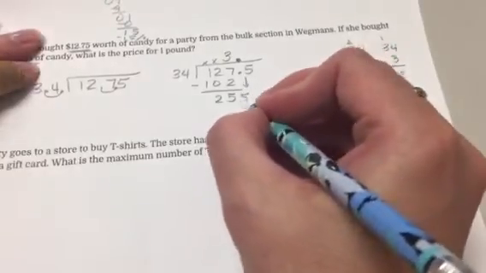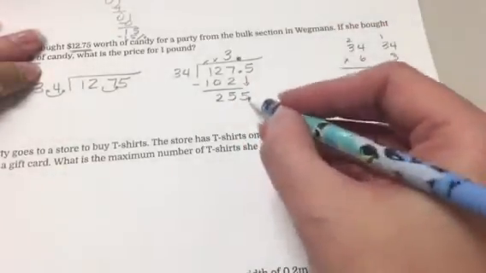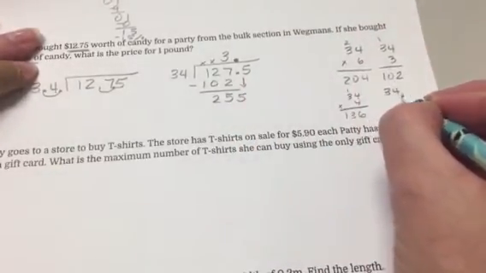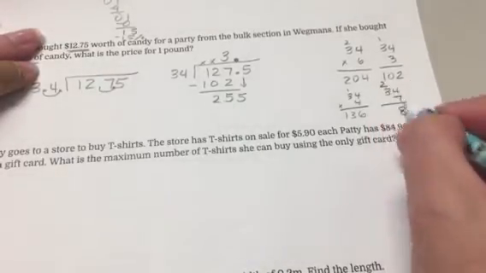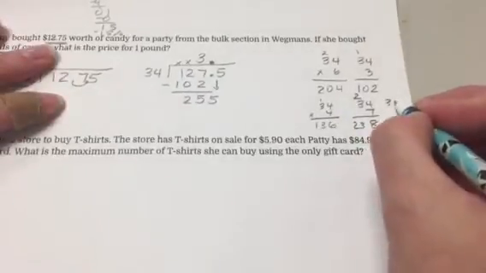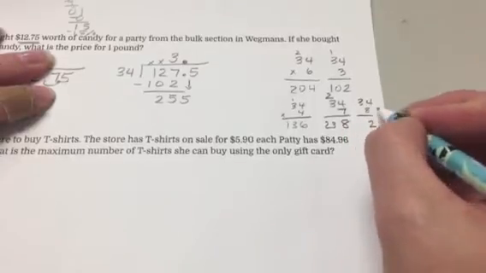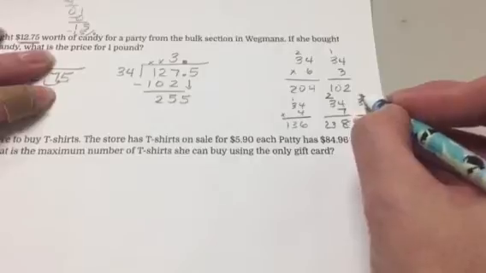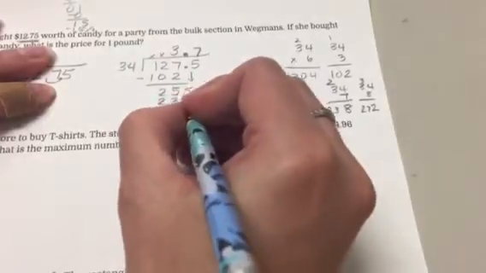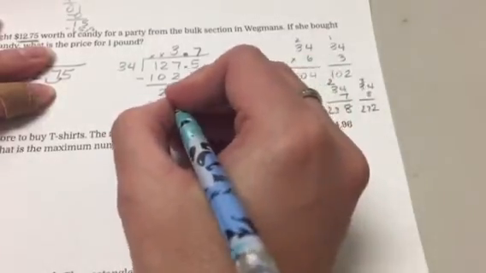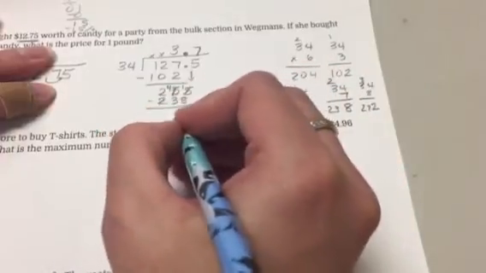I'm going to bring down the last 5. So now I'm looking for 34 times something to get to 255. Well, I know it's more than 6. So 34 times 7, that would be 21, 22, 23. That's only 238. So I'm going to try 34 times 8. 32, carry the 3, 24, 25, 26, 27. And that's too high. So it's going to go in 7 times, 238. You're going to have to borrow. That becomes 15. 15 minus 8 is 7. 4 minus 3 is 1.